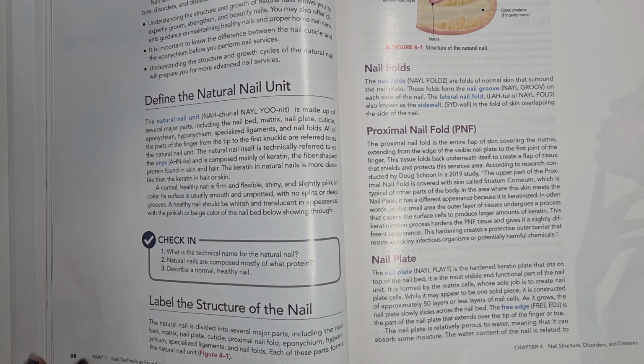Nail technicians should have a thorough understanding of nail structure, disorders, and diseases because understanding the structure and growth of natural nails allows you to expertly groom, strengthen, and beautify nails. You may also offer clients guidance on maintaining healthy nails and proper home nail care. It is important to know the difference between the nail cuticle and the eponychium before you perform nail services. Understanding the structure and growth cycles of the natural nail will prepare you for more advanced nail services.